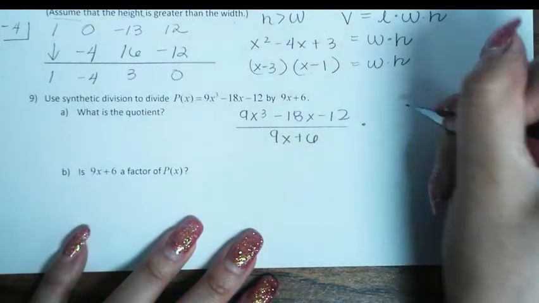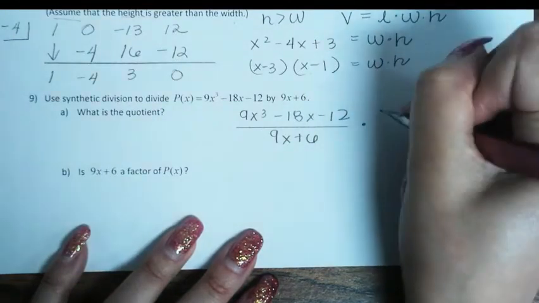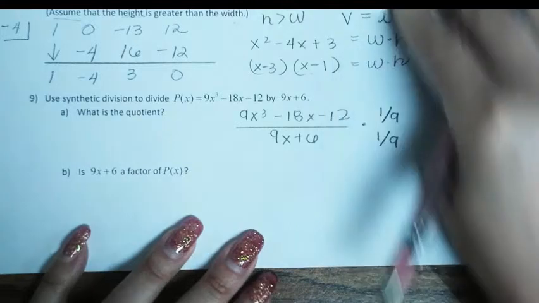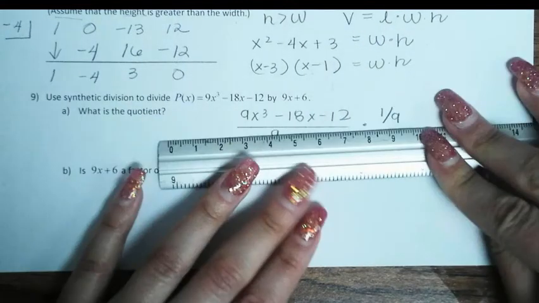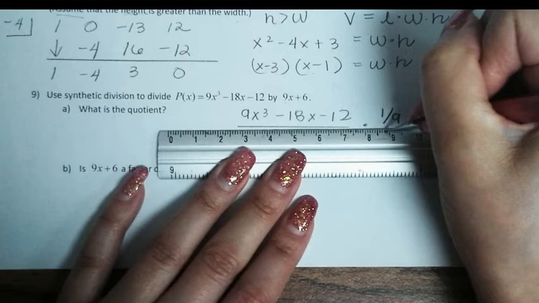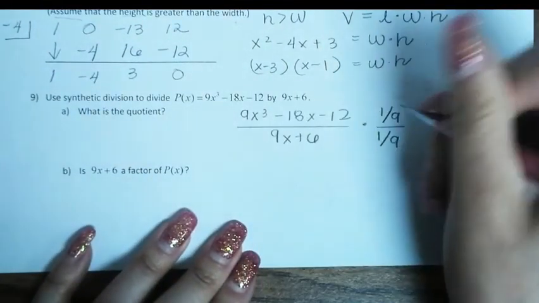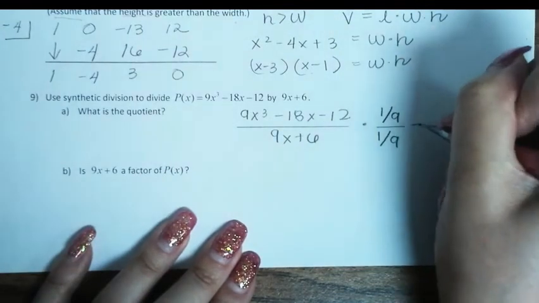So I'm going to multiply top and bottom by 1/9. Why do I do the 1/9? Because I want my leading coefficient to be 1. If you are wondering why she's doing this, that's why.